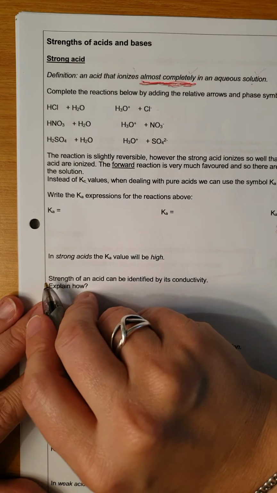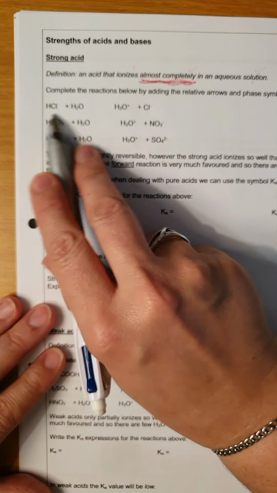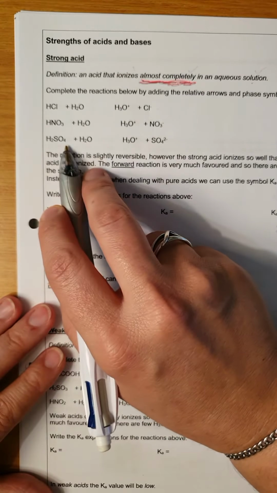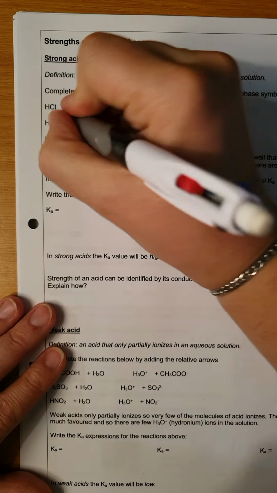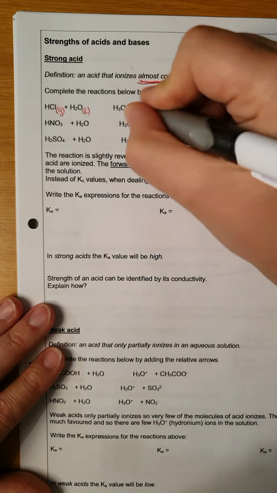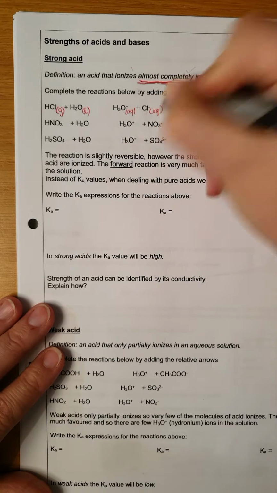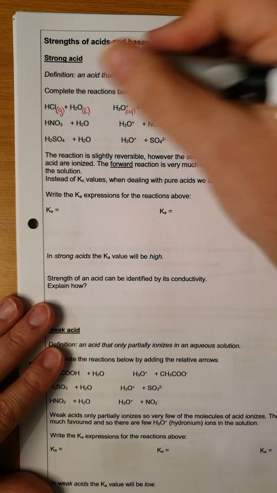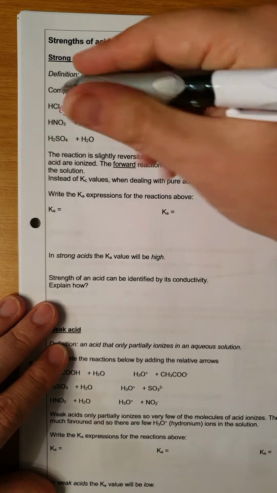All right, so complete the reaction below by adding the relative arrows and phase symbols. I'm not really worried about these because these can be gases, and maybe we should just put them as gases. Okay, so let's put it as gas. This is then a liquid. These would be aqueous because they're in water, and they've been dissolved. I'm not going to do the rest of them, but as long as you know they're all going to be like that.